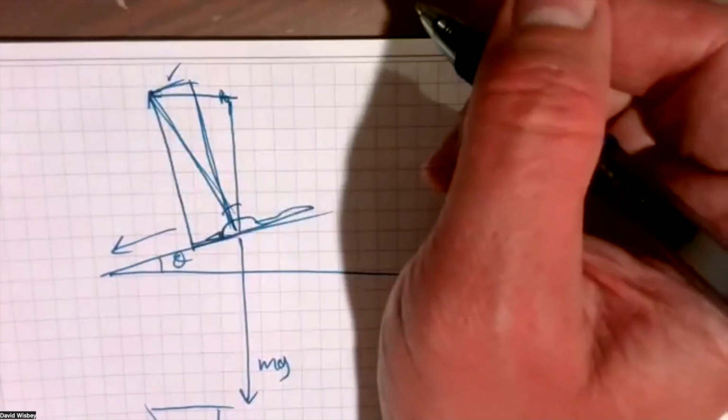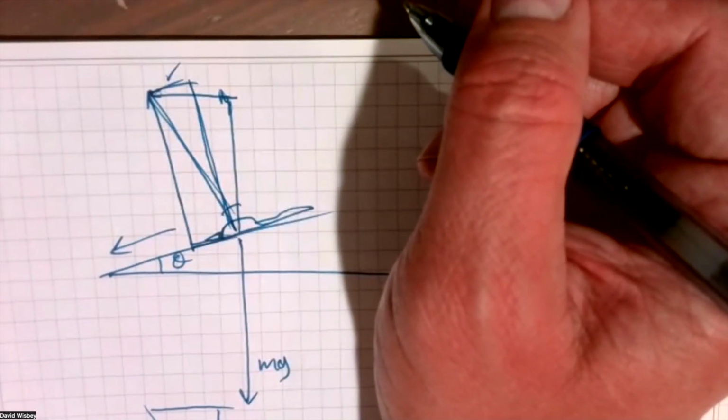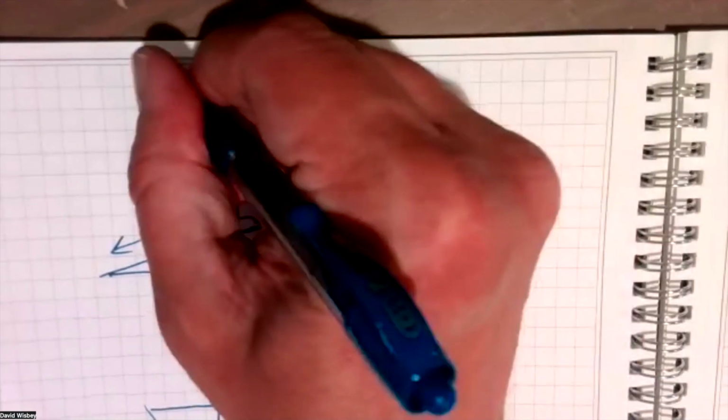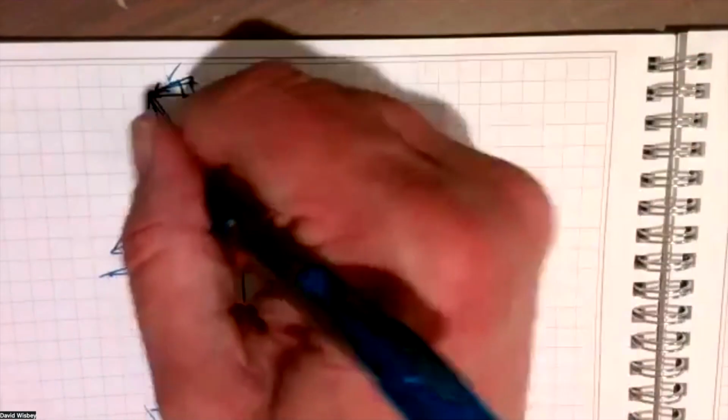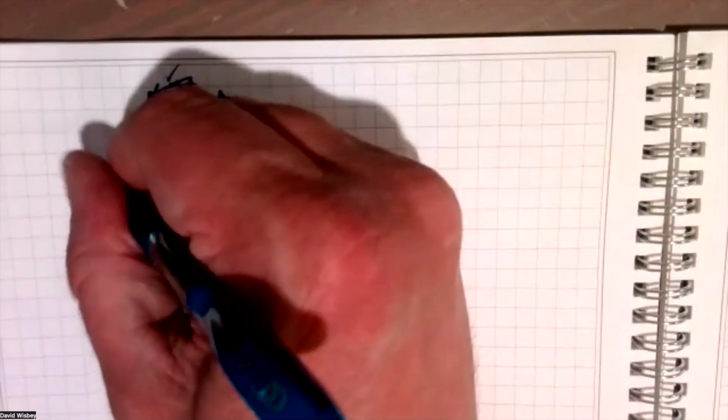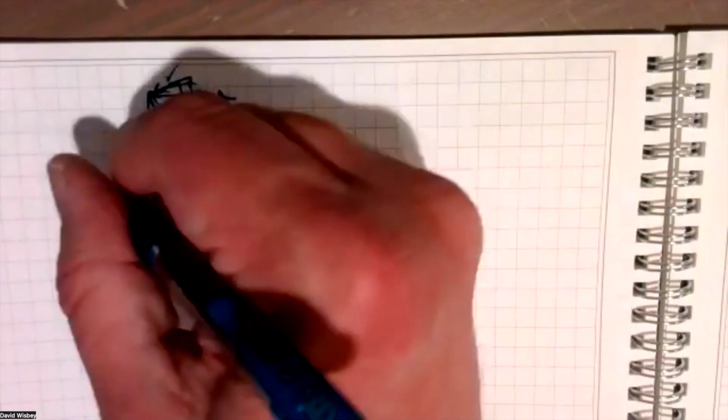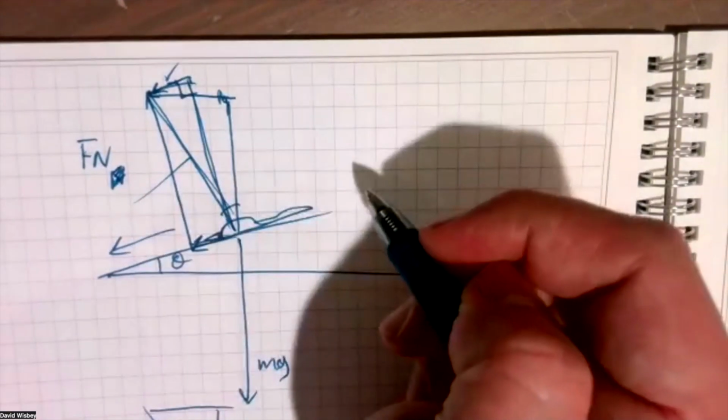So I want this part of the triangle because it's pointing down the hill. I had to convince myself in my own mind. And that's a right triangle right there. So the hypotenuse of my triangle here, that is my normal force, F of n, and then I want to get this part of the triangle.